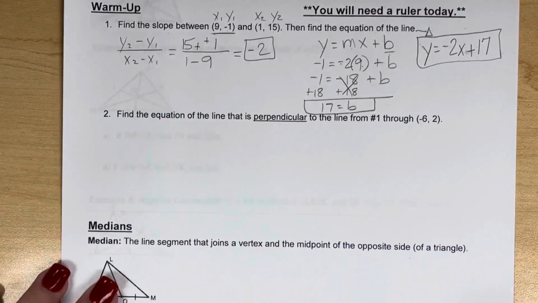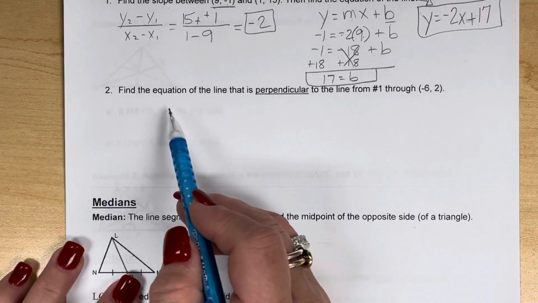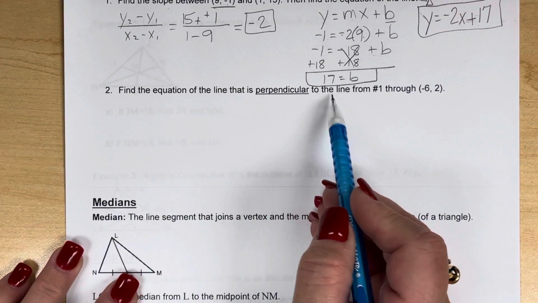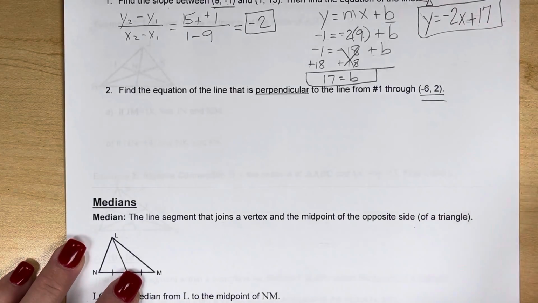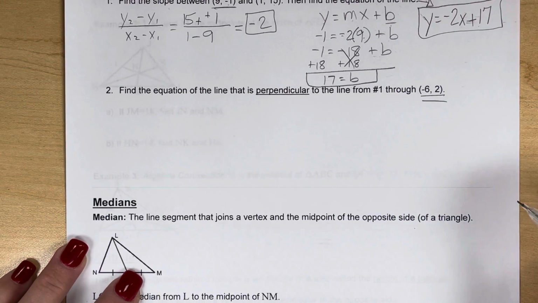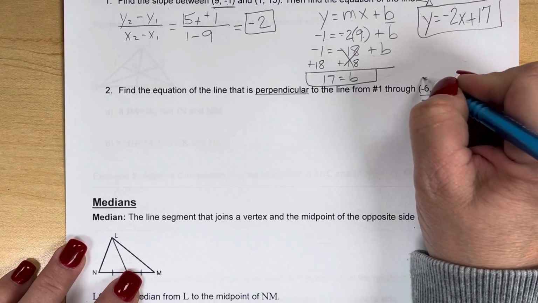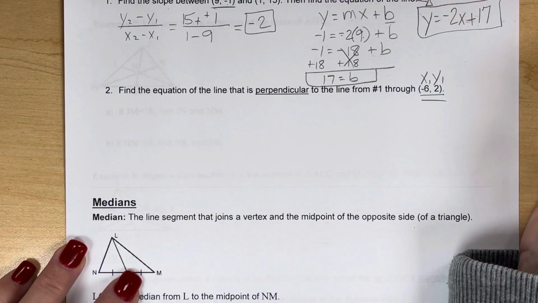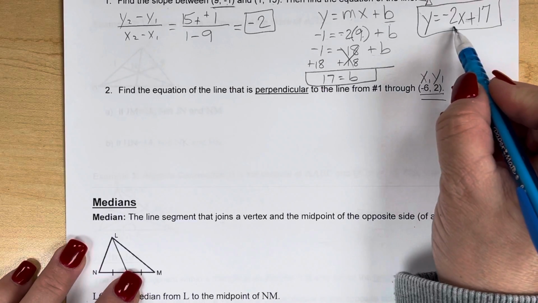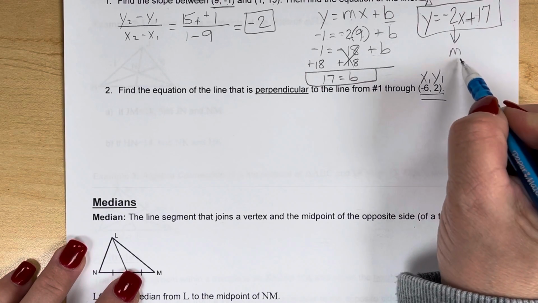Okay, number 2. They want us to find the equation of the line that is perpendicular to the line from number 1, that it goes through this point right here. Okay, so this point is going to be my x1 and my y1. I am also going to need my slope. That's my m, okay?